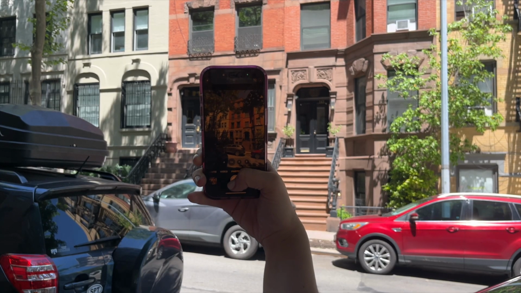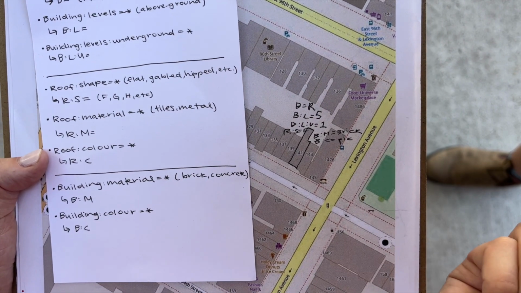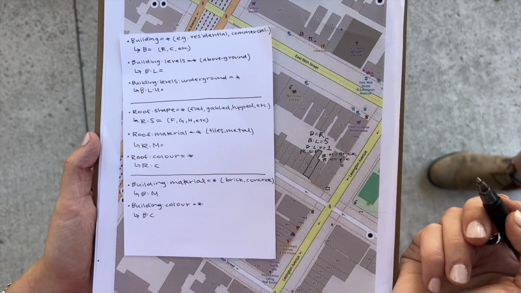This will help me later when I use an online color picker to identify the exact building color. For now, I just note on the map that a photo has been taken for future reference.